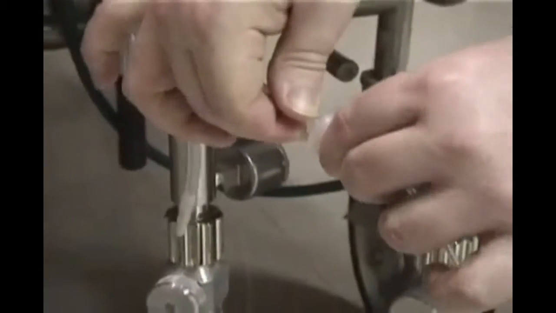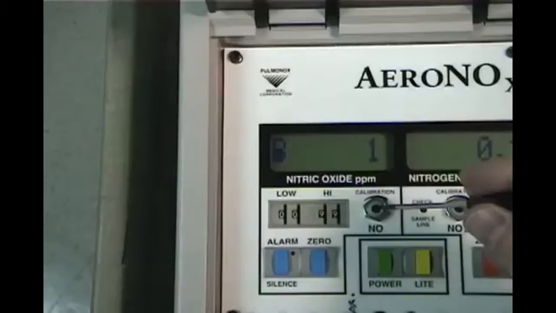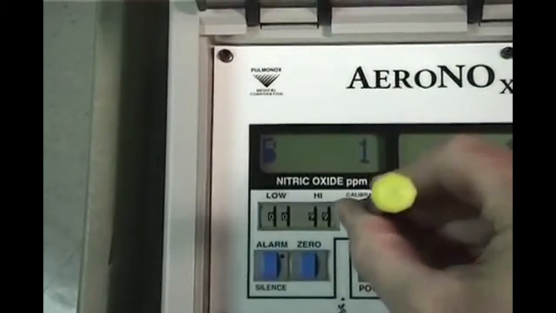Disconnect the sample line to allow the entrainment of room air. As with the others, adjust the nitric value to 0 after stabilizing. You will need to repeat this process at least once or until the values are stable without adjustment. The Aeronok's unit is now calibrated and ready for use. The unit may be turned off and stored until ready for use.